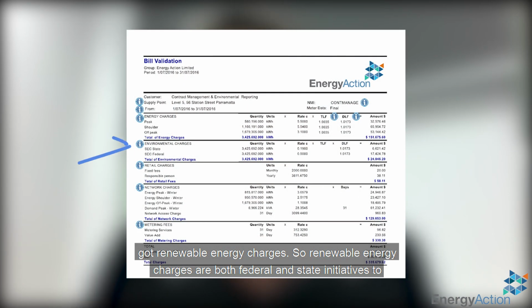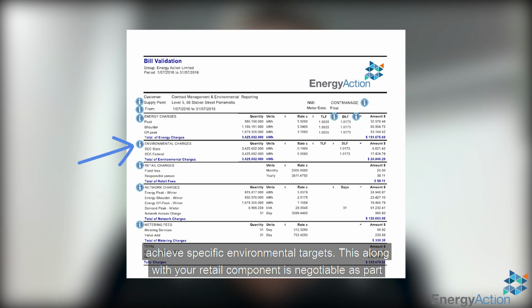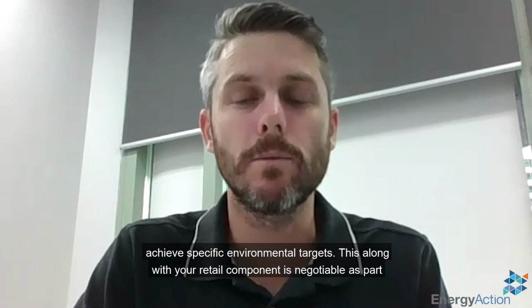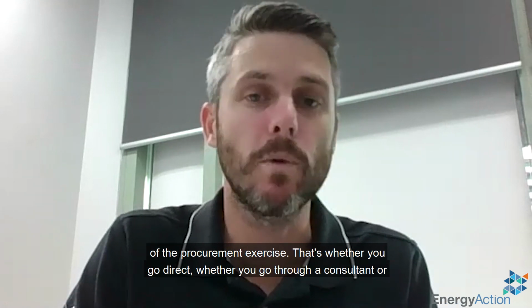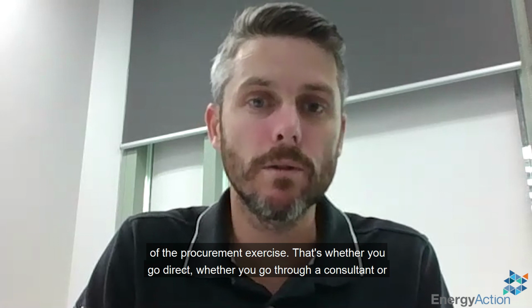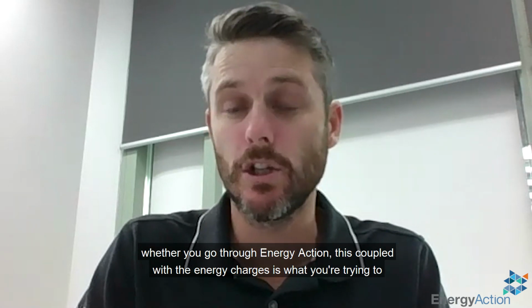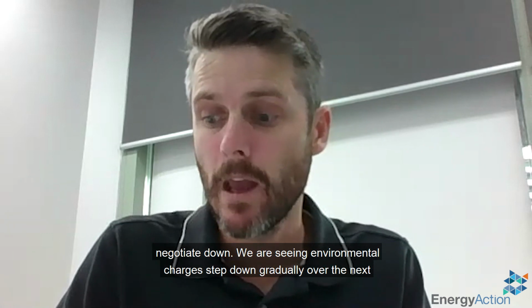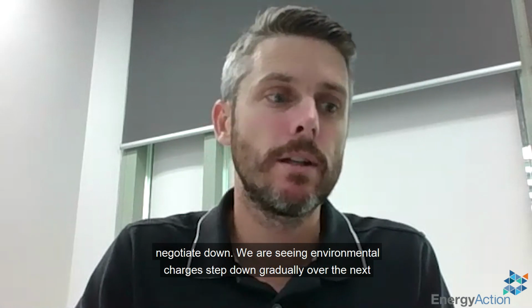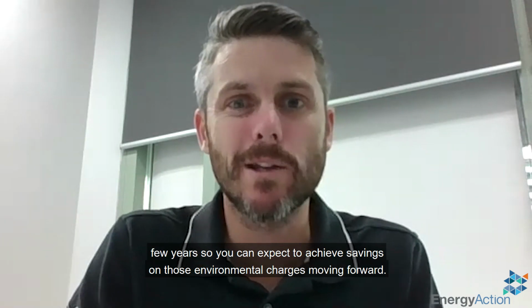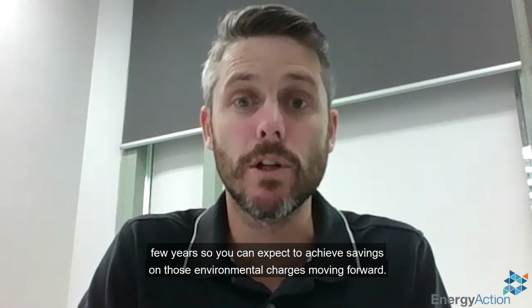Then you've got renewable energy charges. Renewable energy charges are both federal and state initiatives to achieve specific environmental targets. This, along with your retail component, is negotiable as part of the procurement exercise. That's whether you go direct, whether you go through a consultant, or whether you go through Energy Action. This coupled with the energy charges is what you're trying to negotiate down. We are seeing environmental charges step down gradually over the next few years. So you can expect to achieve savings on those environmental charges moving forward.